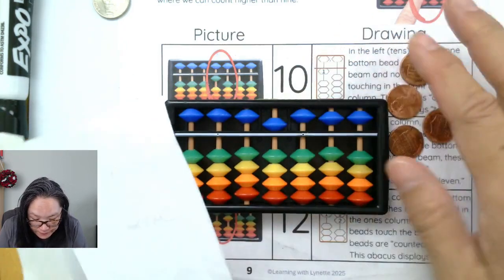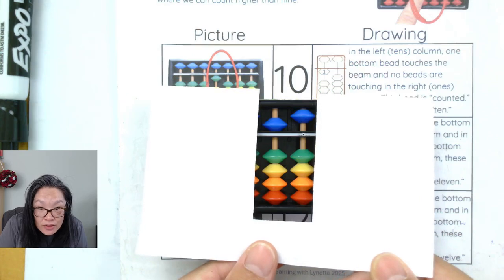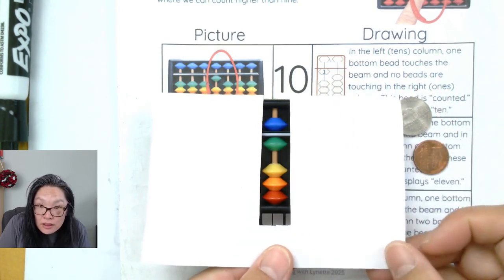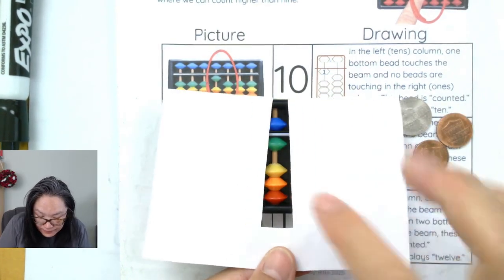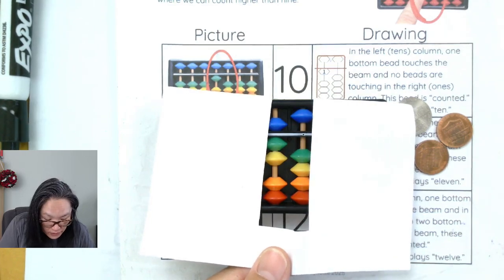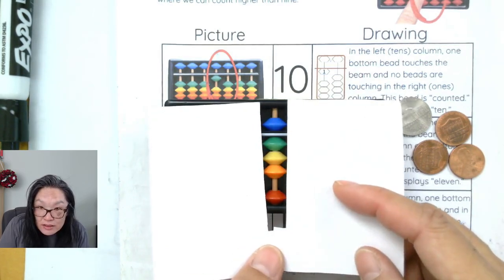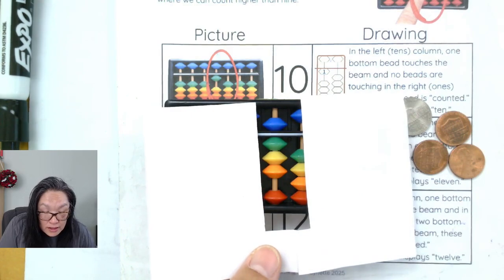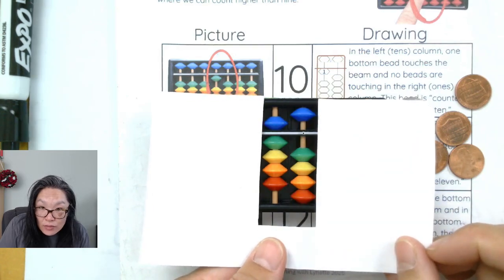If I have 5, we have 5, and we add the 0, now we have 50. We have 6, and then 0, we have 60. 7, and then add the 0, now we have 70. We have 8. What we're doing is we're just learning how to read the abacus, right? We have 8, we add the 0, now we have 80. 9, right? 9, we add the 0, we have 90.